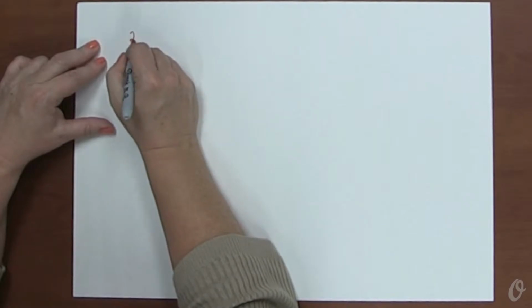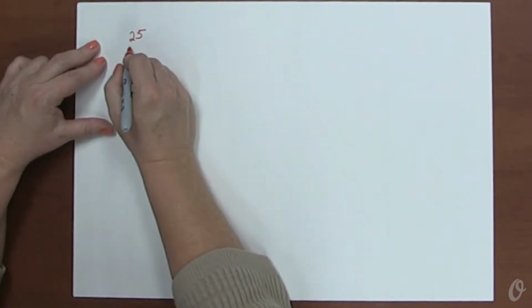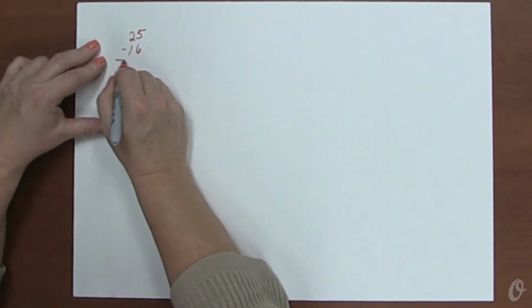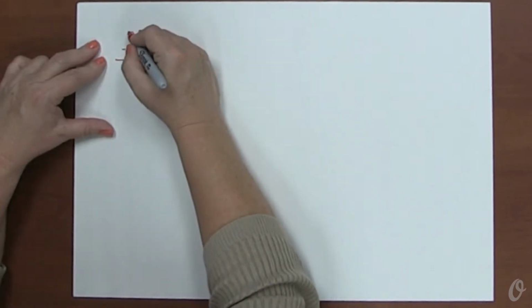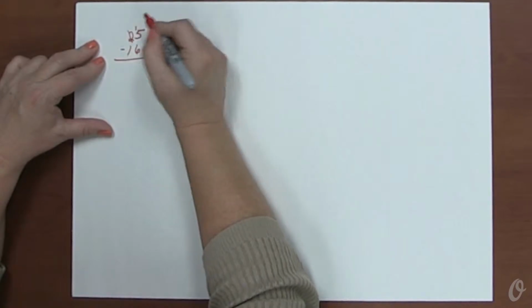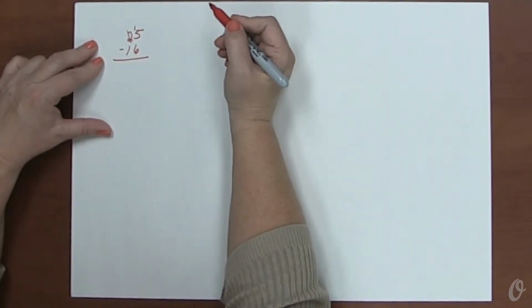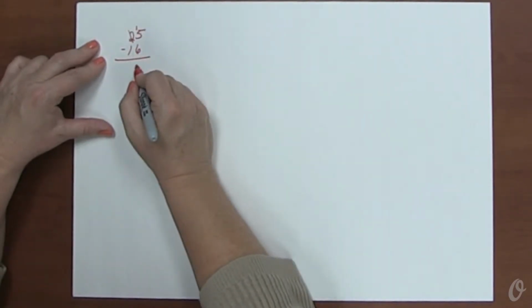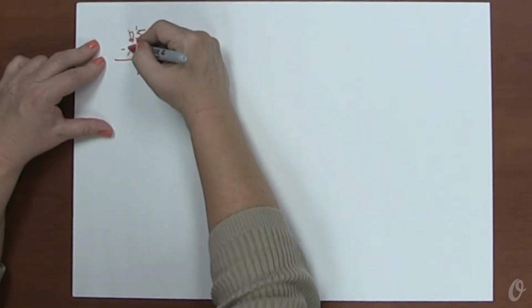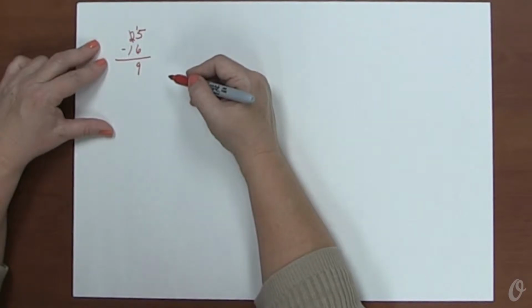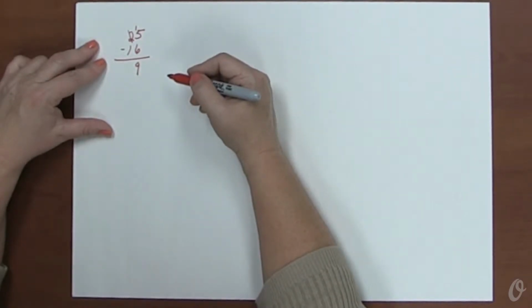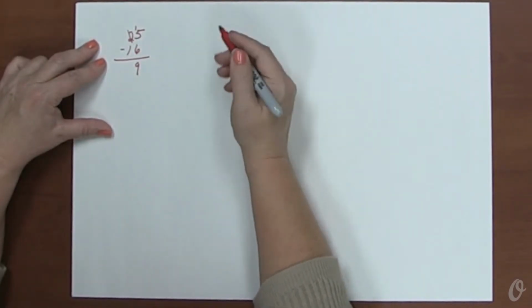If I take 25 and I subtract 16, in order to subtract I have to borrow. So to borrow, I'm going to borrow one whole group of 10, so that gives me 15 minus 6, which is 9, and 1 minus 1 is 0, so I would just say 9. When we're borrowing base numbers, we have to borrow the base.